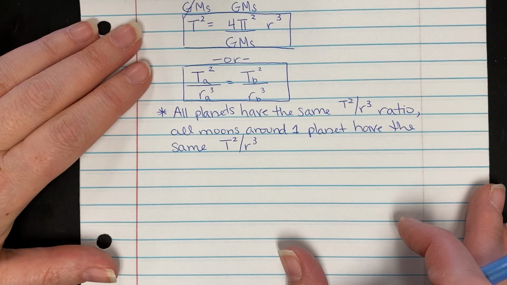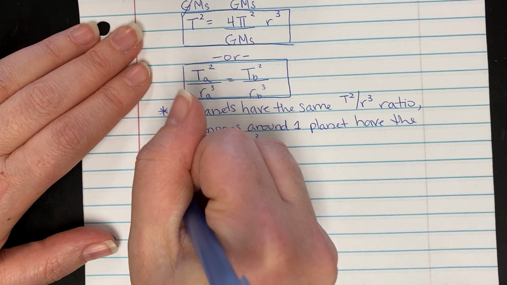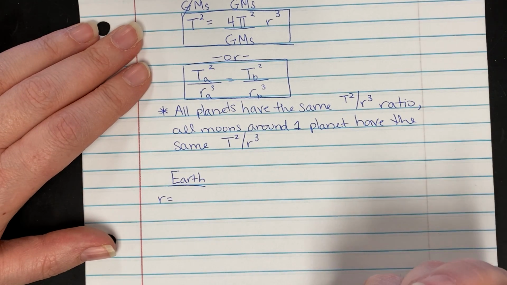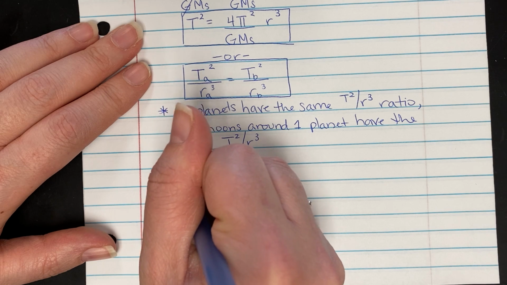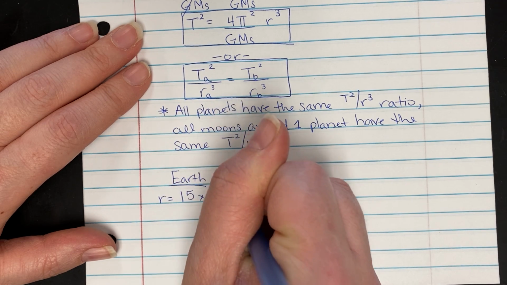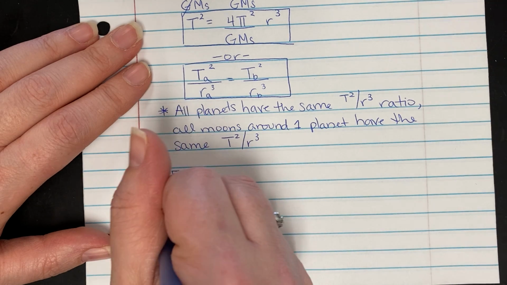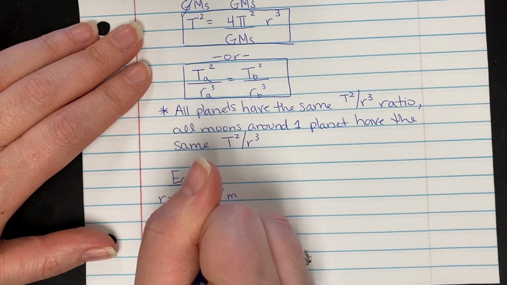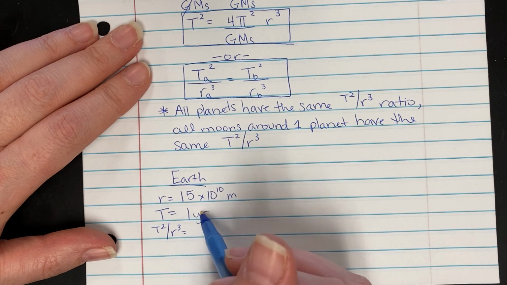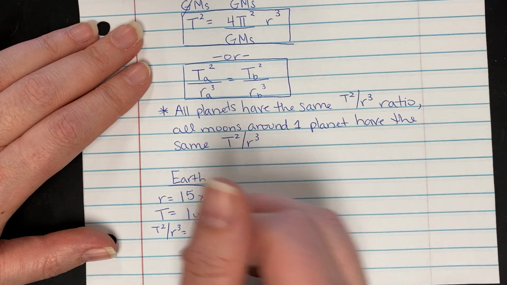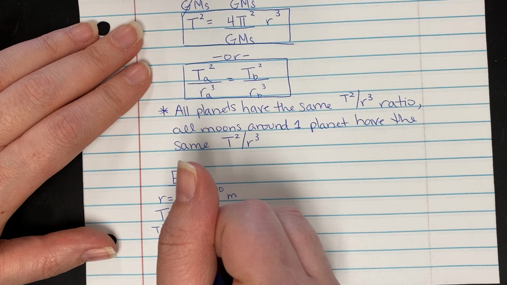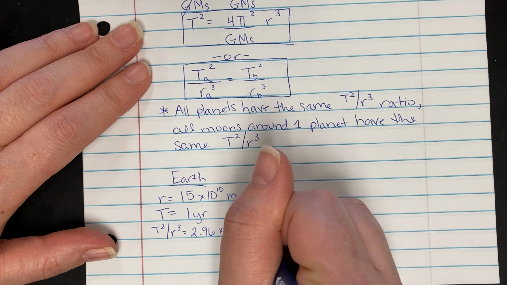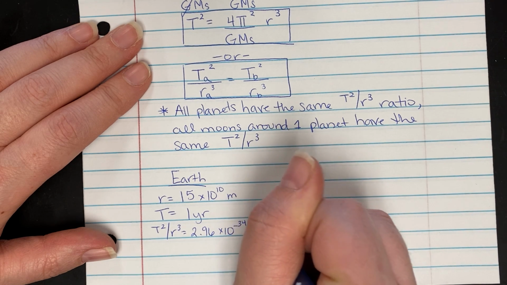Okay. So in case you were wondering, this is true. So let's say, for example, I take a planet like Earth, and I'm telling you that the distance from the center of Earth to the center of the sun is 15, I know this is not in scientific notation, 15 times 10 to the 10 meters, and the period is 1 year. If I look at my T squared over r cubed ratio, so if I basically take 1 divided by this cubed, it would give me 2.96 times 10 to the negative 34, and that would be years squared per meters cubed.